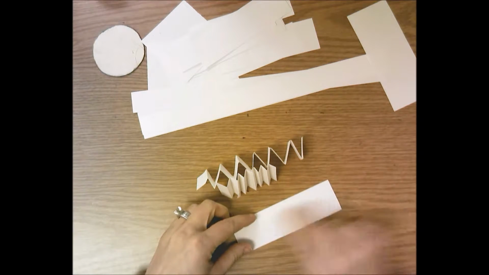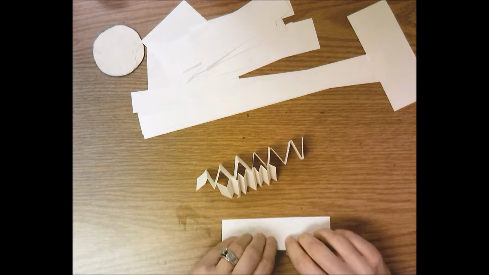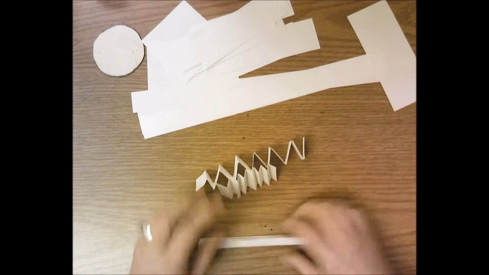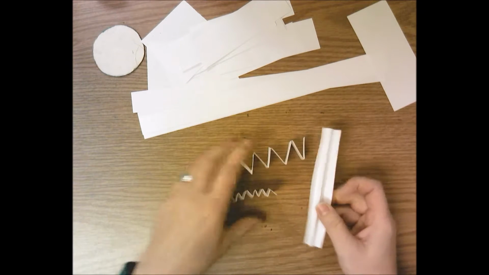I could pleat my paper. There's nothing that says I have to pleat my paper the way that I just did. I could pleat it the long way like this. Okay, so there's a pleated paper.